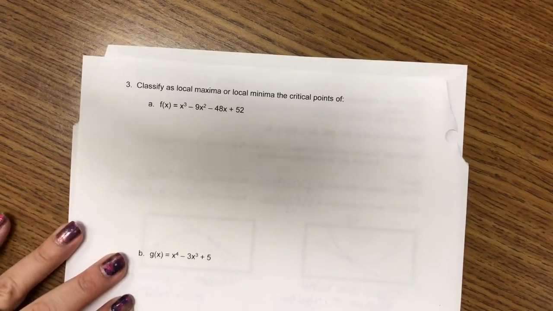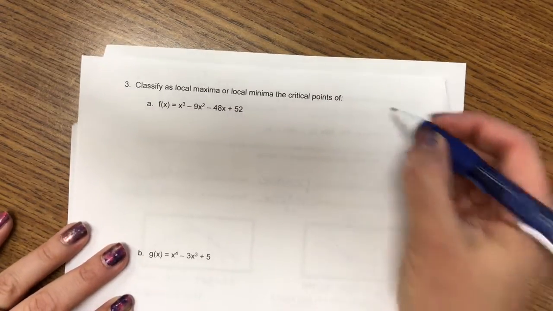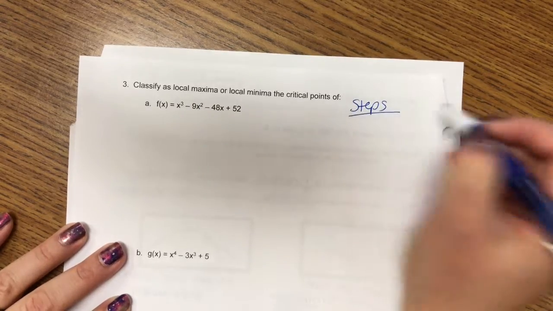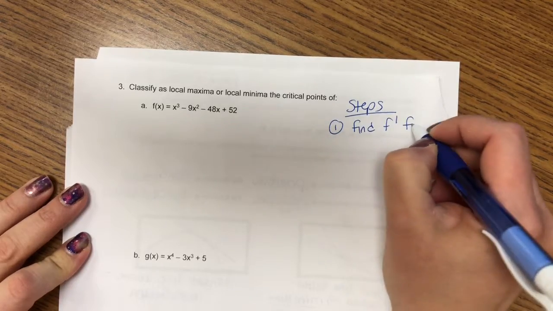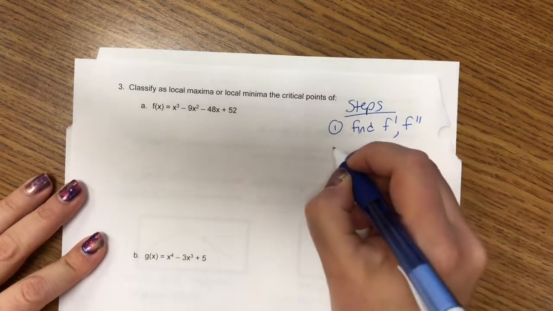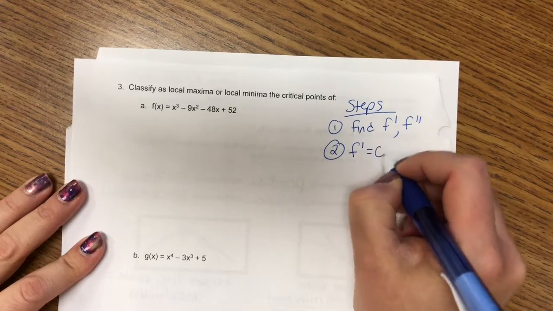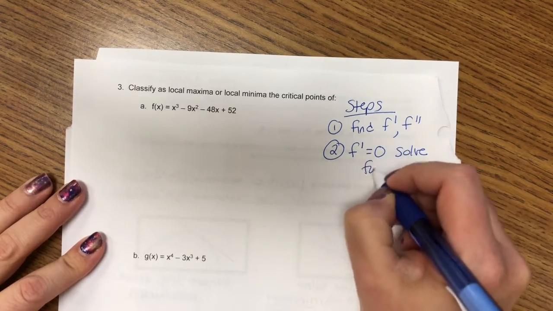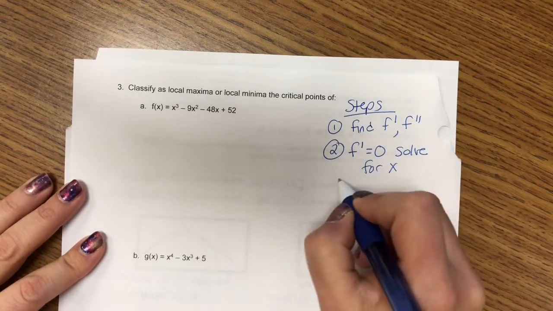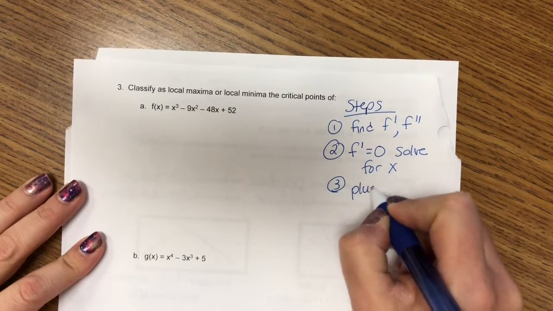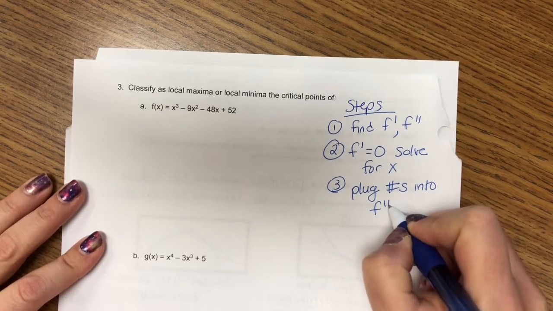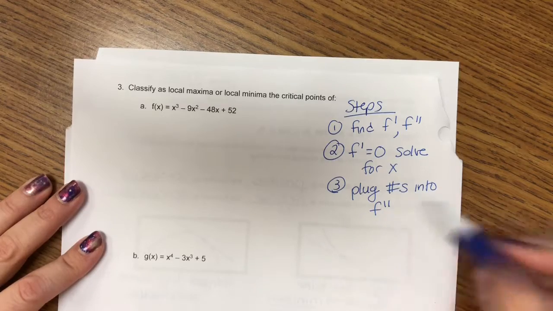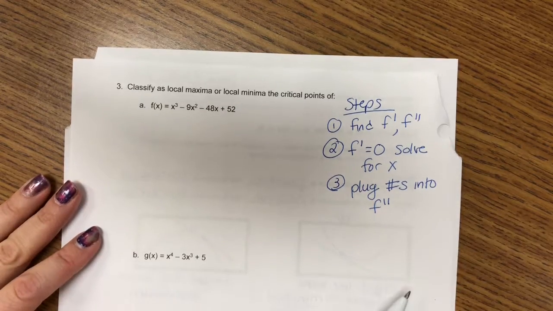So we're going to try 3 problems on page 18. So there are 3 steps for doing these problems. The first step, find f prime and f double prime. The second step is set f prime equal to 0 and solve for x. And the third step is to plug the numbers into f double prime. So the values you get in step 2, those are the values we're going to plug into the second derivative.